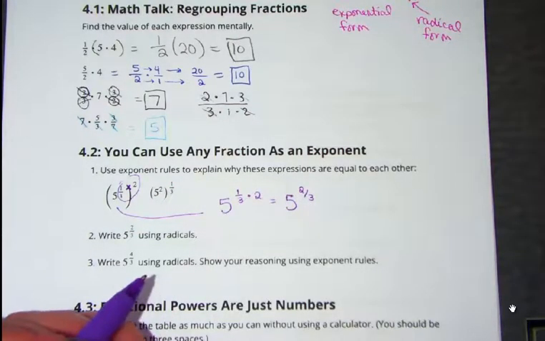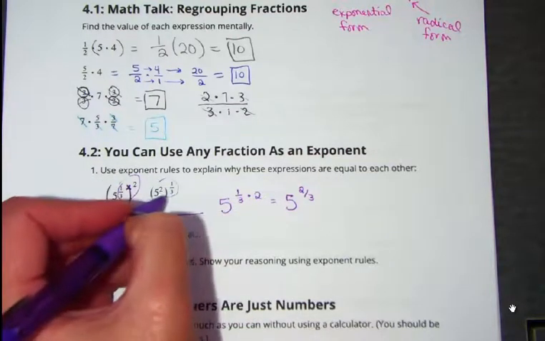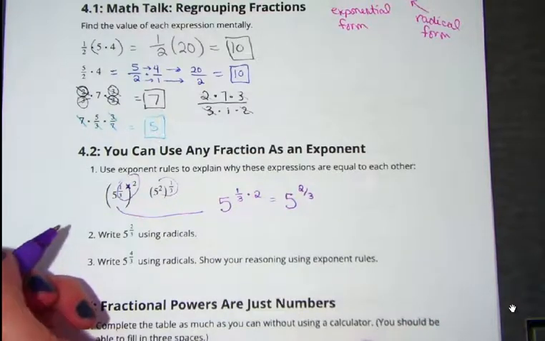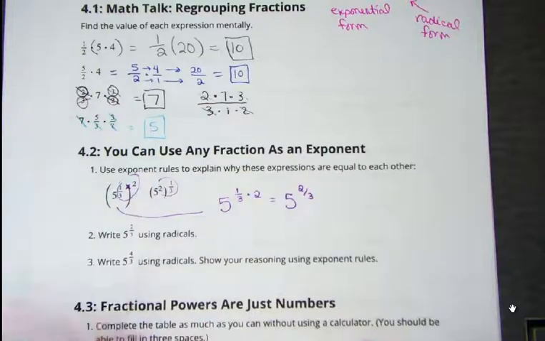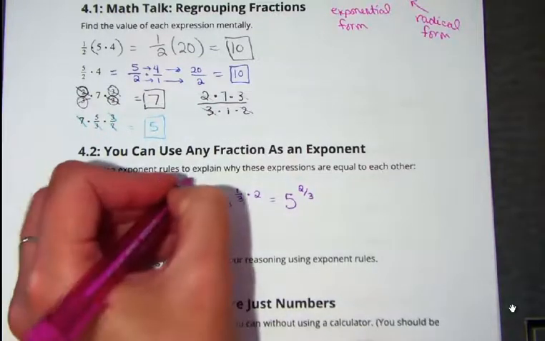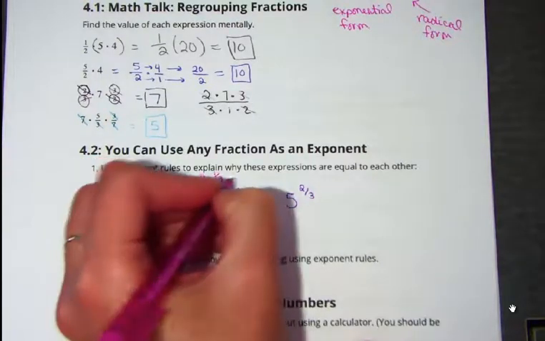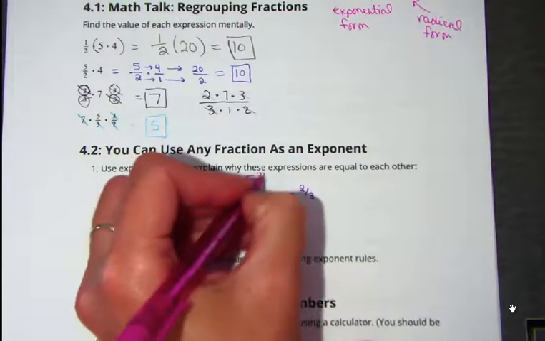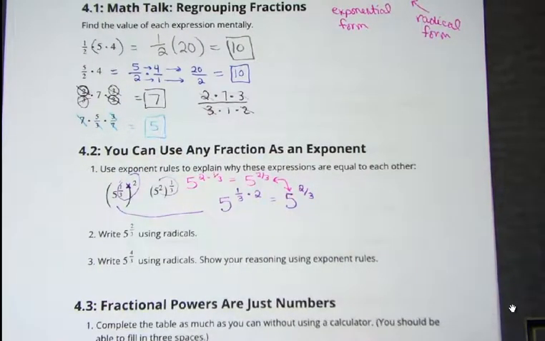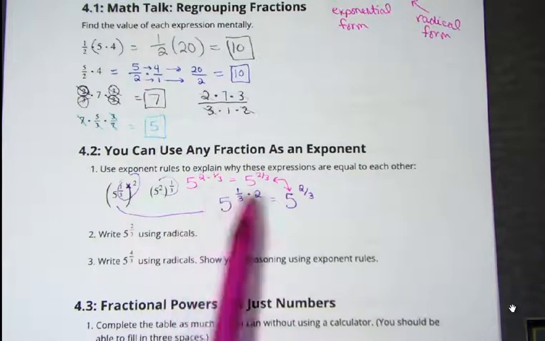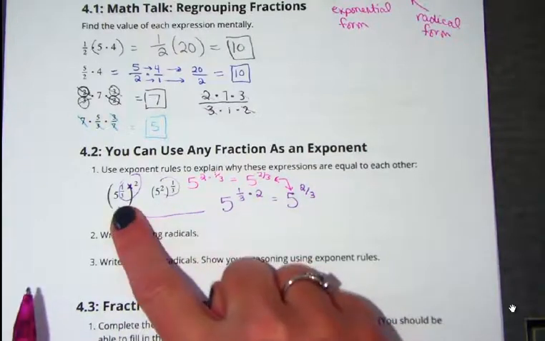which is also the same as this idea here. If I have the squared first inside of parentheses, I'm still going to multiply those two exponents together. I would still have 5 to the 2 times 1/3, which is the same as 5 to the 2/3, which is the same as this. So we can use exponent rules to explain why they're equal to each other. It's because it doesn't matter which order I do these in.